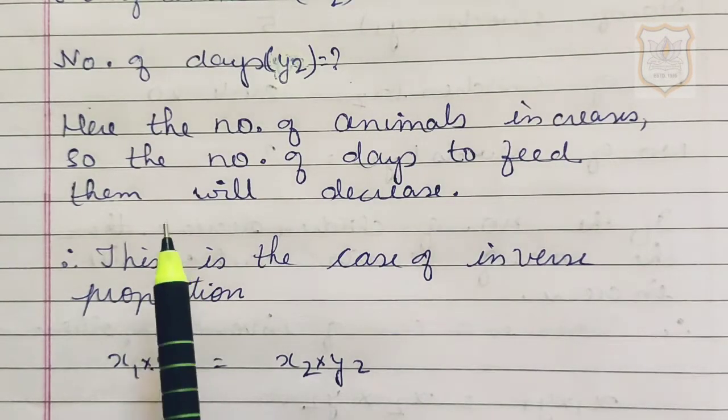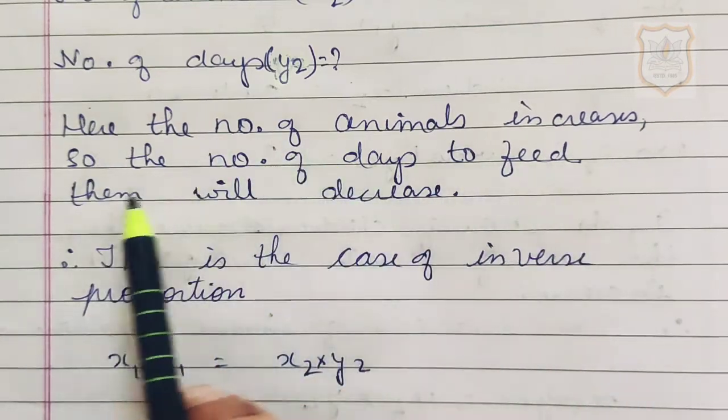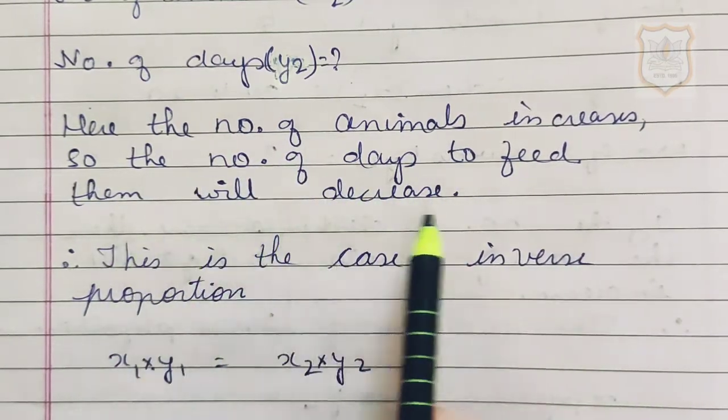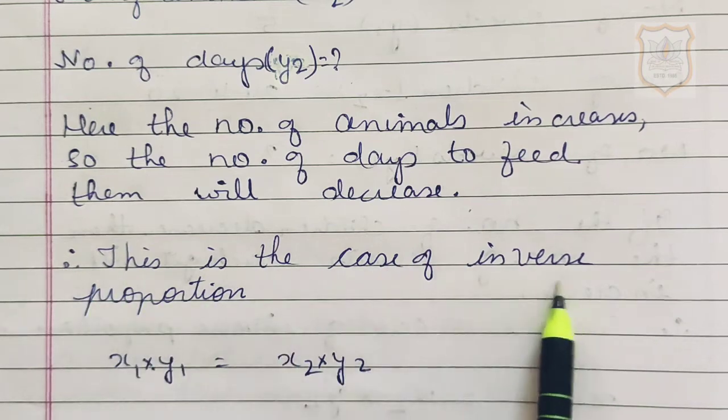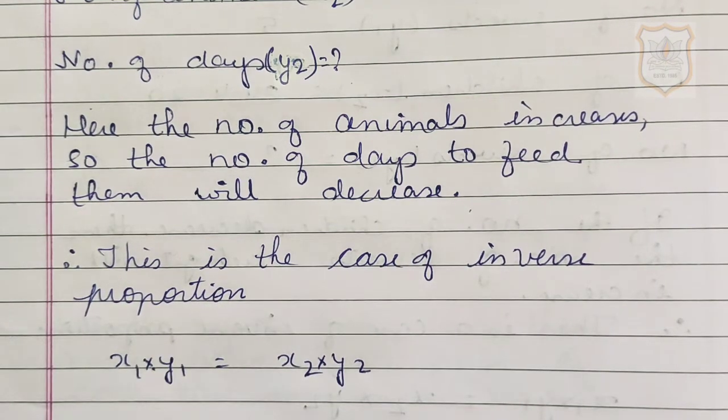So here, students, we can say that the number of animals increases, so the number of days to feed them will decrease. Therefore, this is the case of inverse proportion. Here it's clear that if the number of animals is increased from 20 to 30, then the number of days to feed the animals will be decreased from 6.